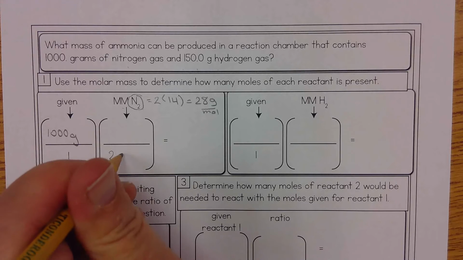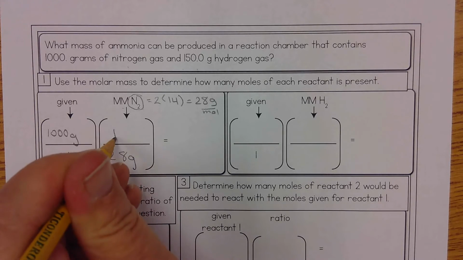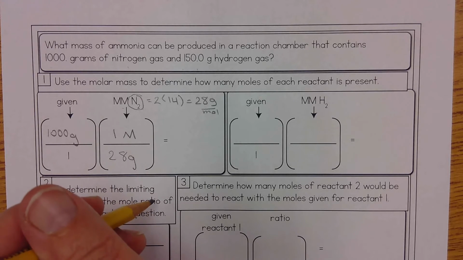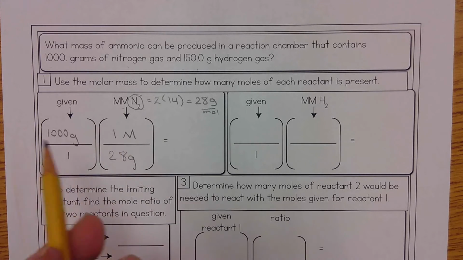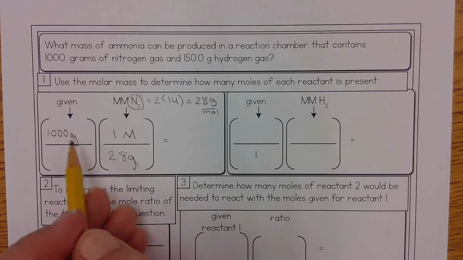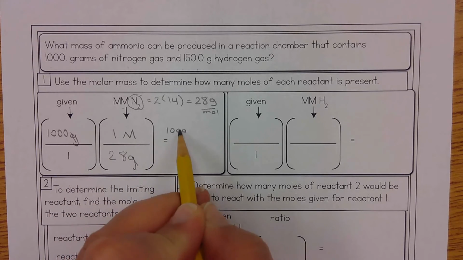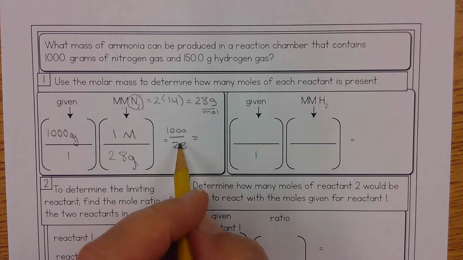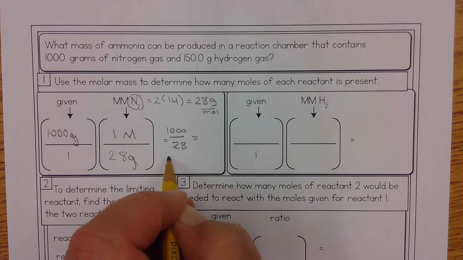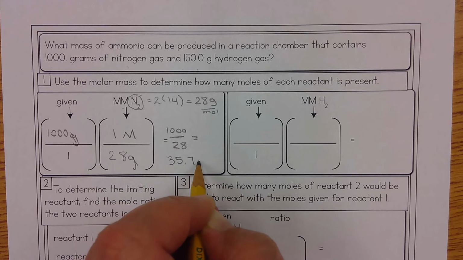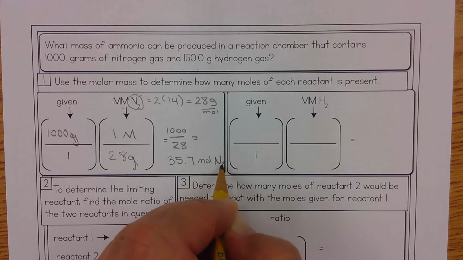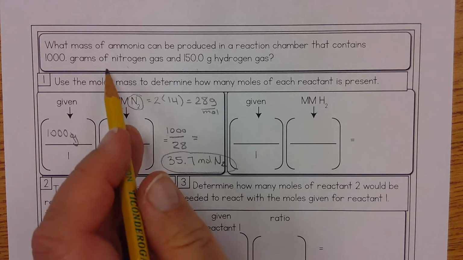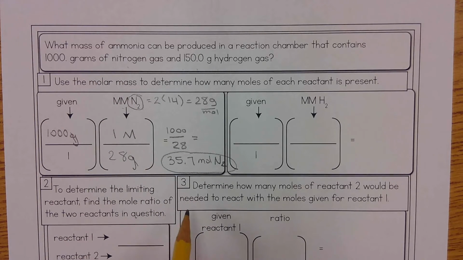Except I want grams in the denominator, so they'll cancel. 1 mole of nitrogen weighs 28 grams. Okay. So when I do my math across here, first of all, the grams cancel. 1,000 times 1 is 1,000. 1 times 28 is 28. 1,000 divided by 28 is 35.7 moles of nitrogen. So here's my moles of nitrogen that I have from my problem. 1,000 grams, that many moles.